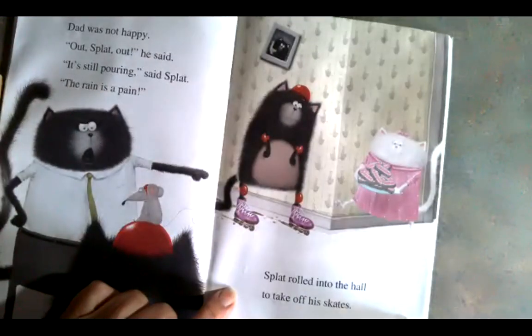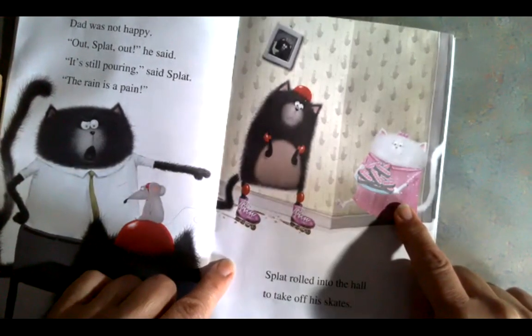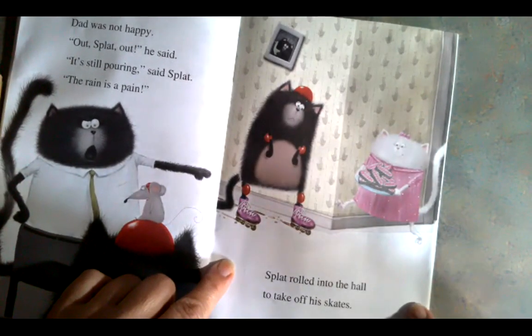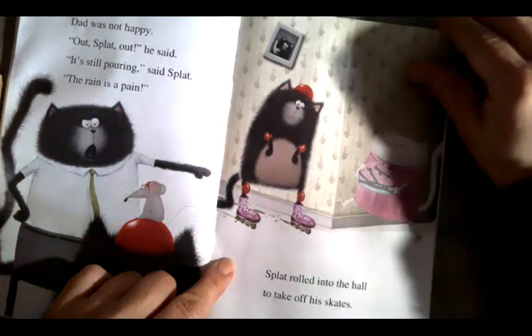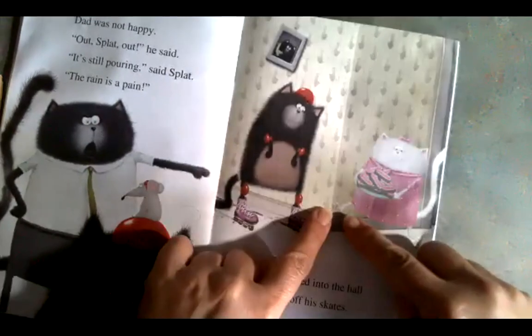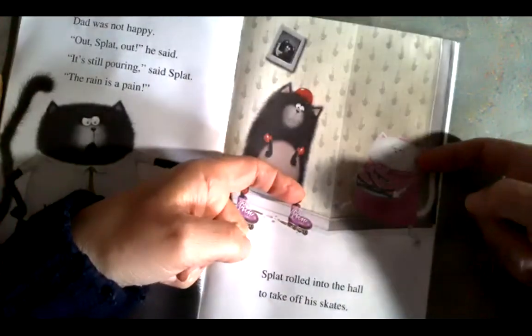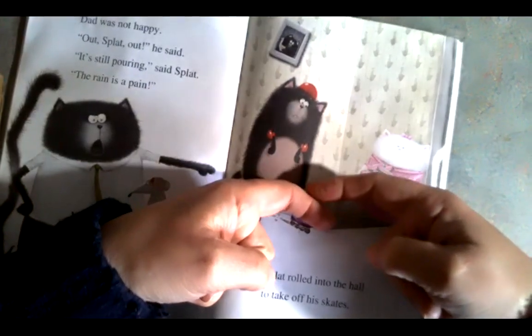Uh-oh, look what's happening here. There's Splat. There's little sister. Splat rolled into the hall to take off his skates. Can you predict what's going to happen? Splat's walking this way and little sister's walking this way. Uh-oh.